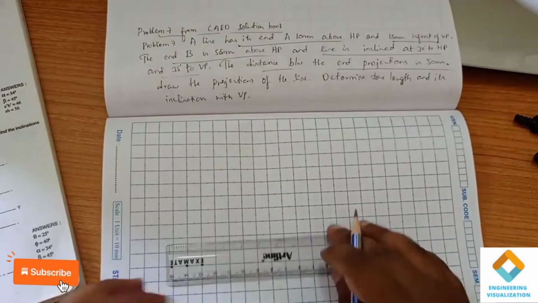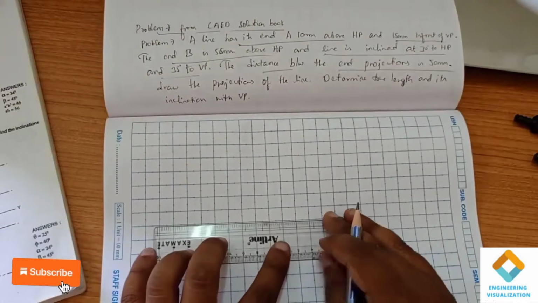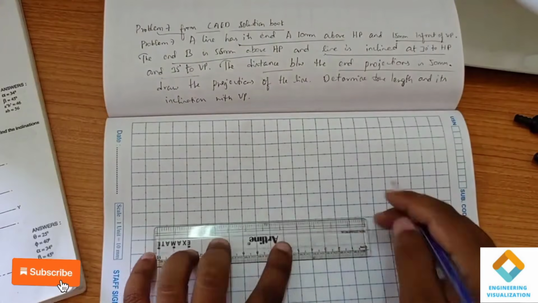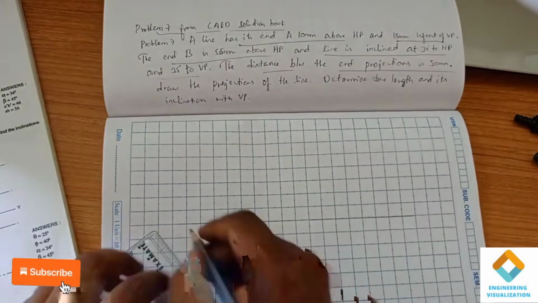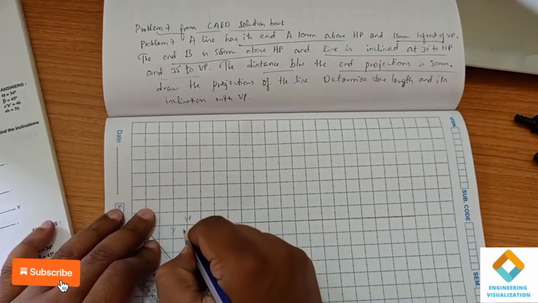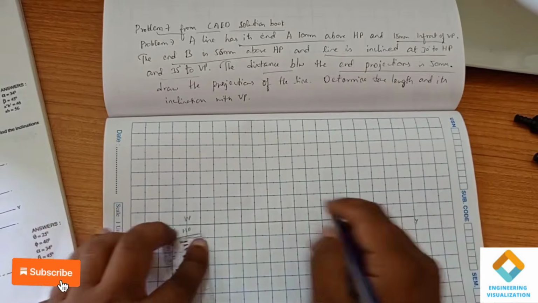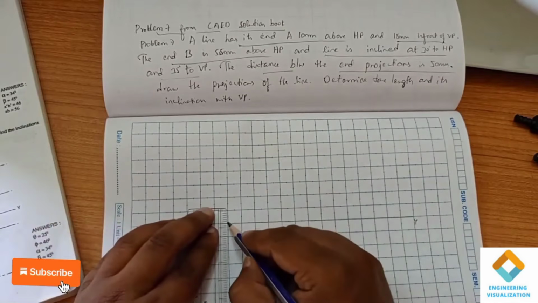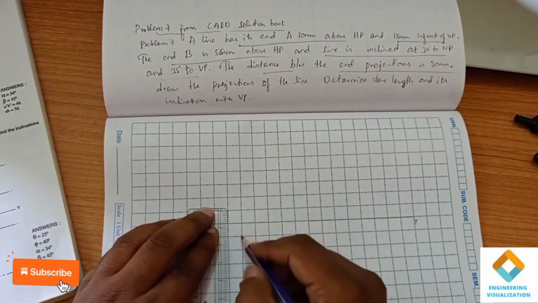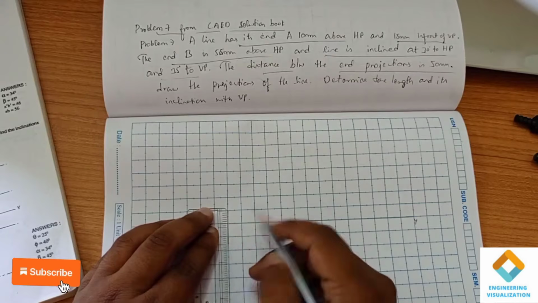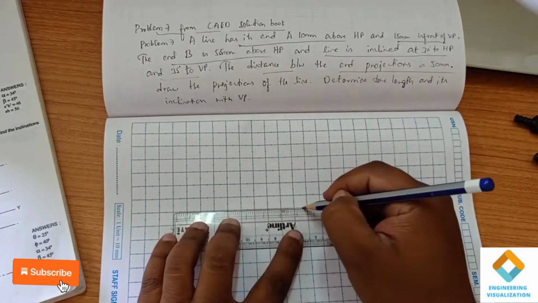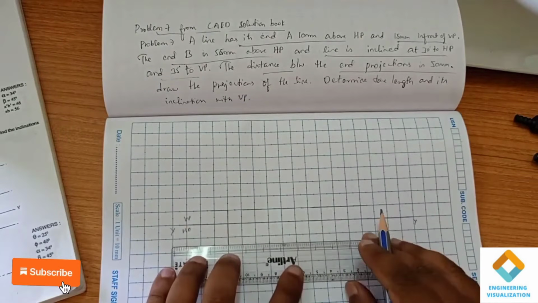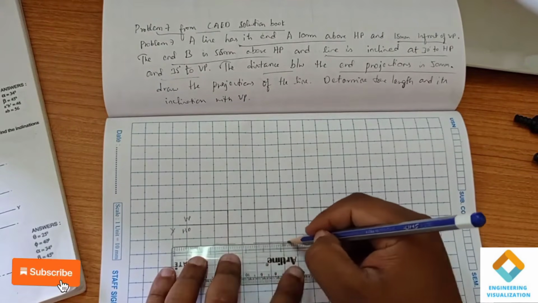So first I'm going to draw an XY line here. XY, VP, HP, same points. 10 mm above HP means this, and 15 mm in front of VP. And here we have locus line, and here also we have locus line.